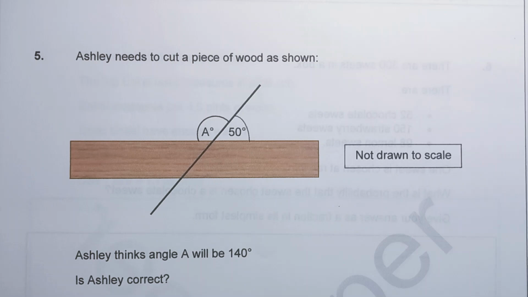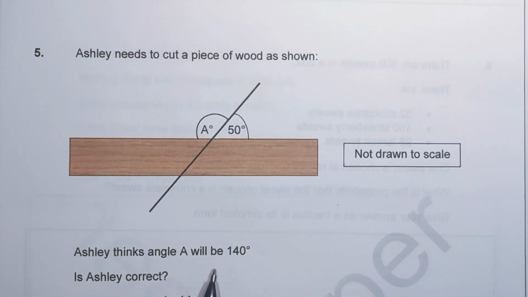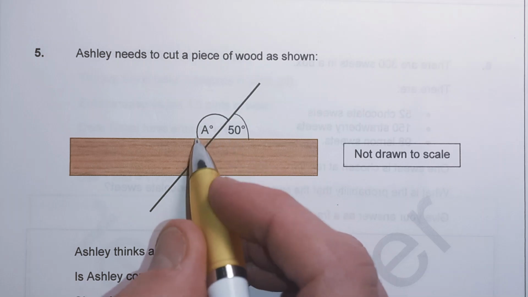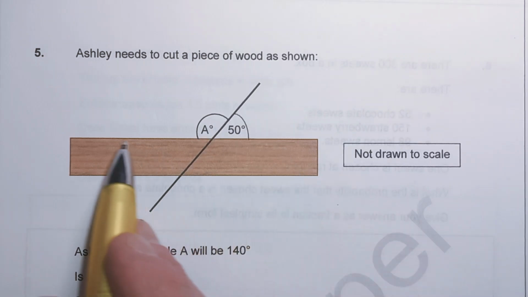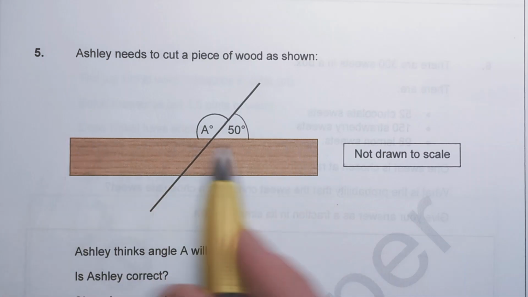Okay. Question 5. Ashley needs to cut a piece of wood as shown. Okay, so along this black line here. Ashley thinks angle A will be 140 degrees. Is Ashley correct? So this is this angle here. Well, we've already got that this is 50 degrees. We can see that this is a straight line.